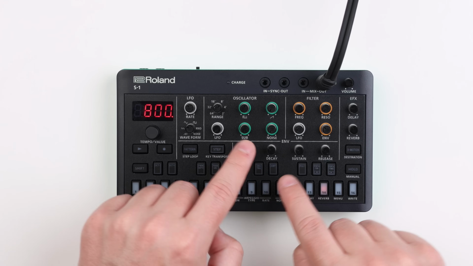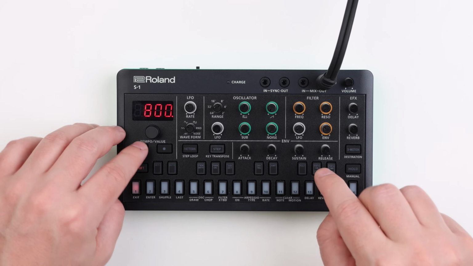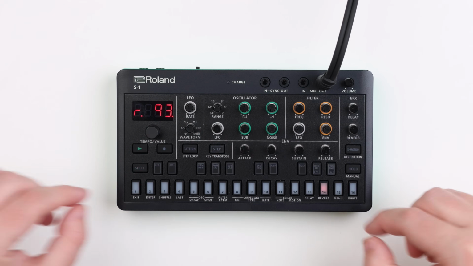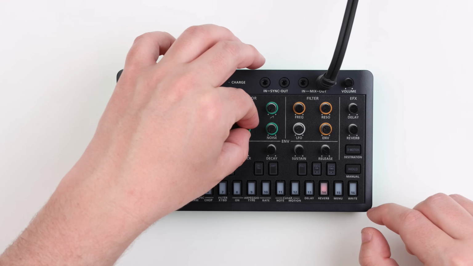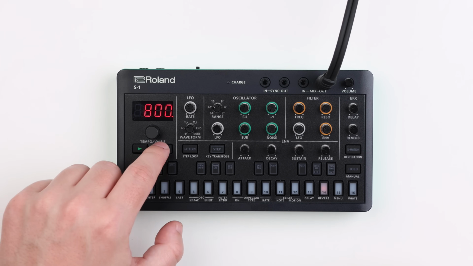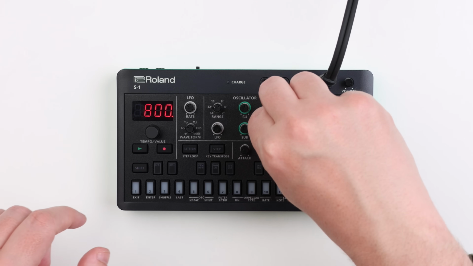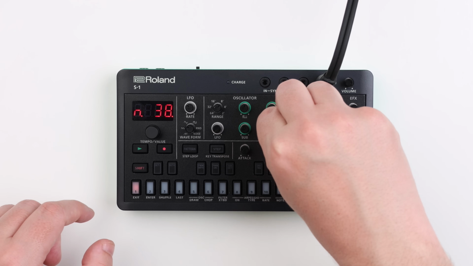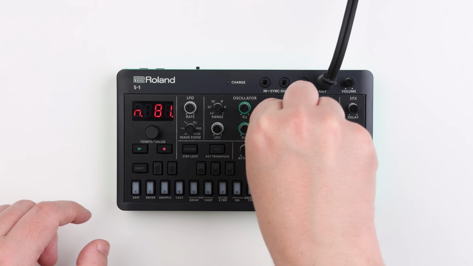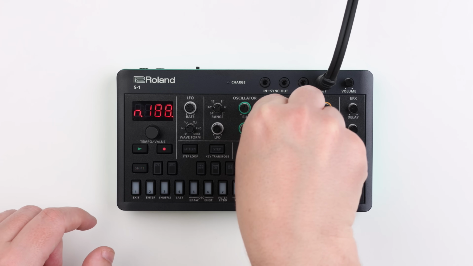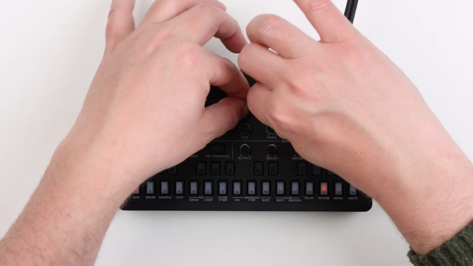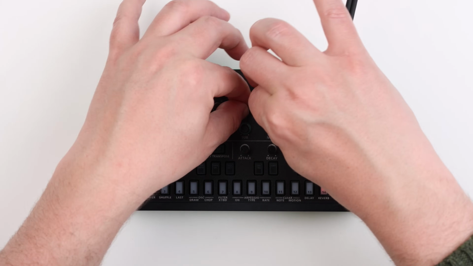And there's only the one envelope here, attack, decay, sustain, release. And we can introduce some sub. And we can also now parameter record into the sequencer. It's up to like 8 or so parameters that can be recorded into the sequencer. I'm not entirely sure.